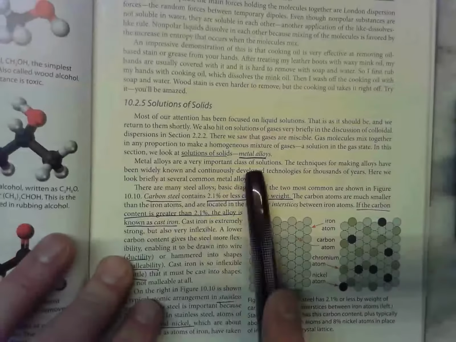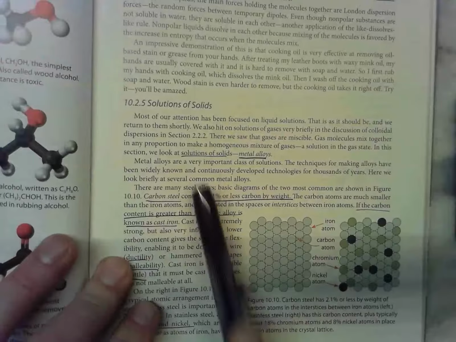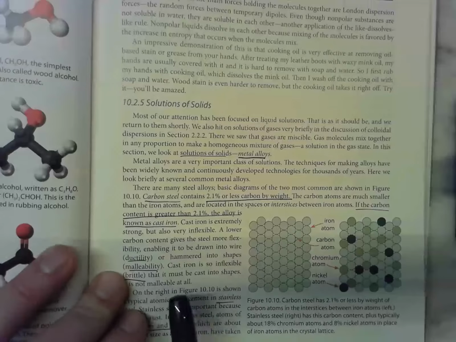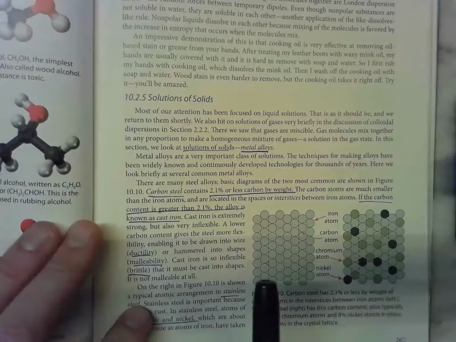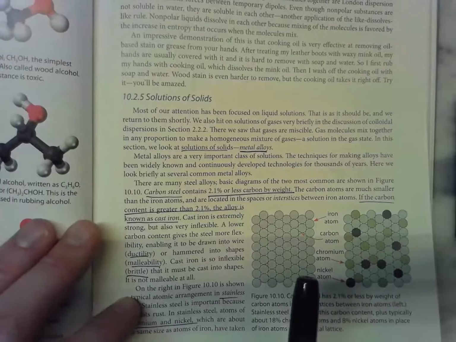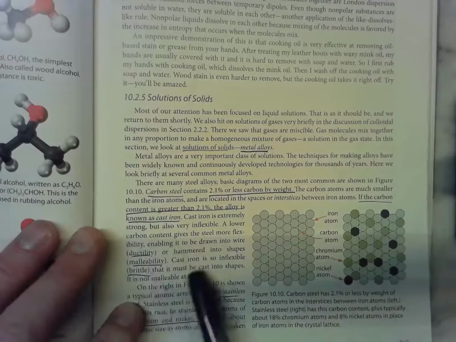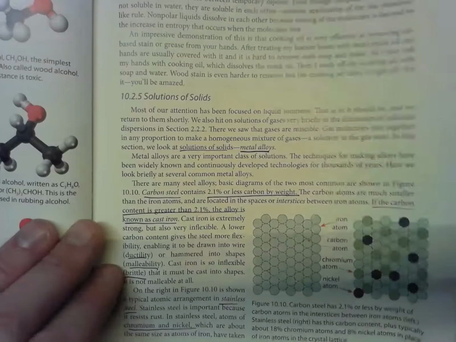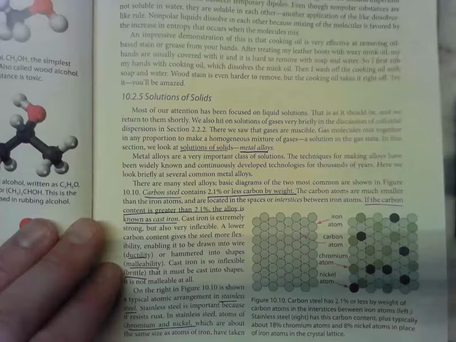They mix completely. Metal alloys are a solution of solids. I think we already had some of this, so I'm not going to ask you a whole lot about that.